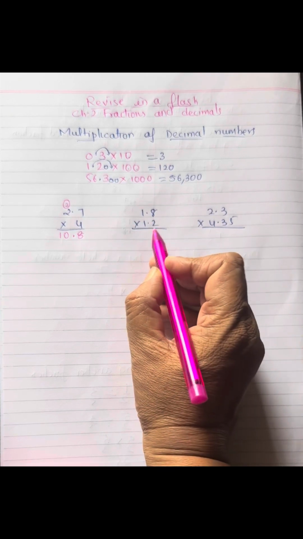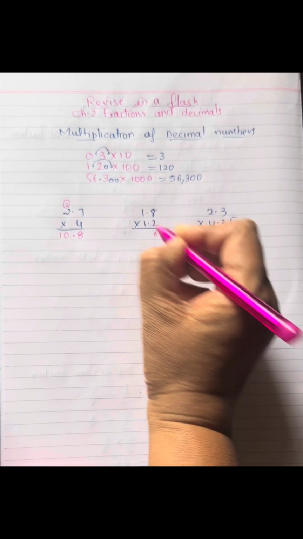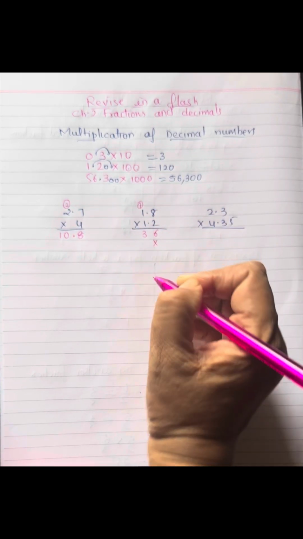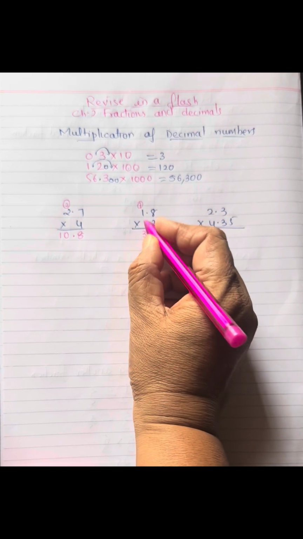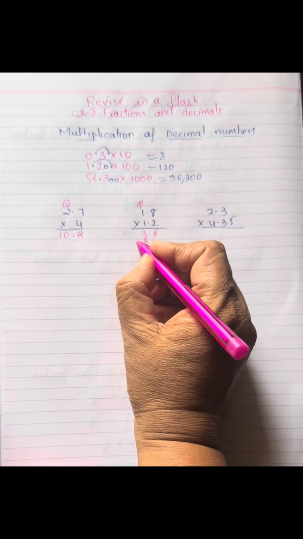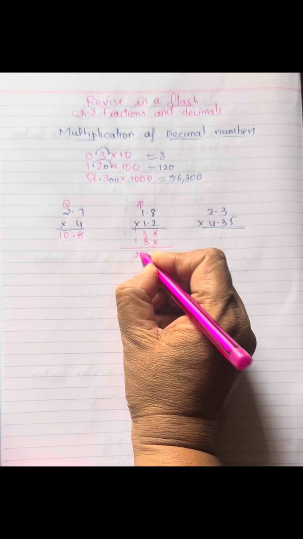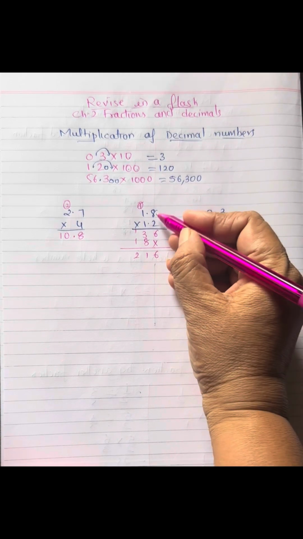Now, 1.8 multiplied by 1.2. So again, ignore the point and multiply 18 by 12. So 2 8s are 16, 6, 1 carried, 2 1s are 2, plus 1 is 3. Put a cross or a 0. 1 8 is 8, 1 1 is 1. Add them, you know this already, so I'm going a little faster.